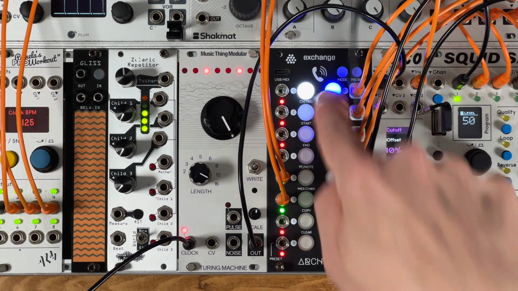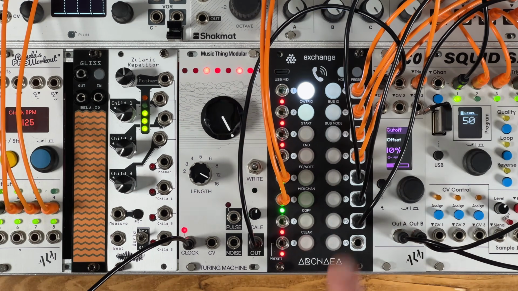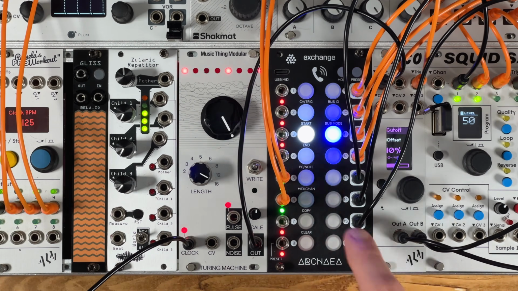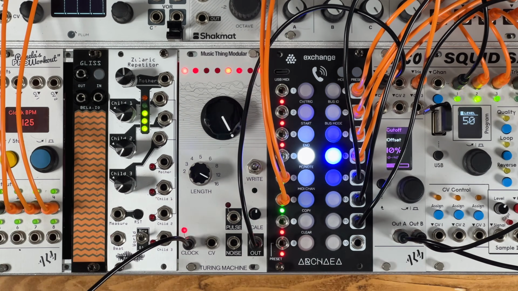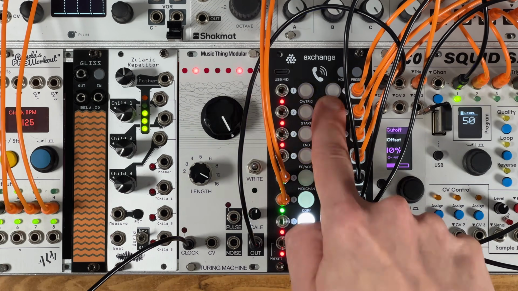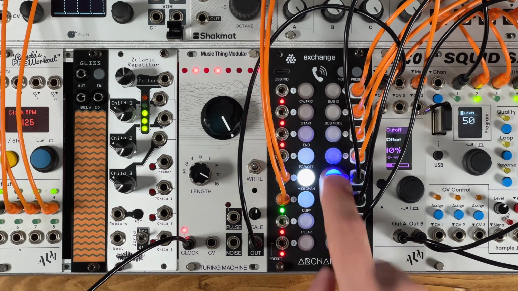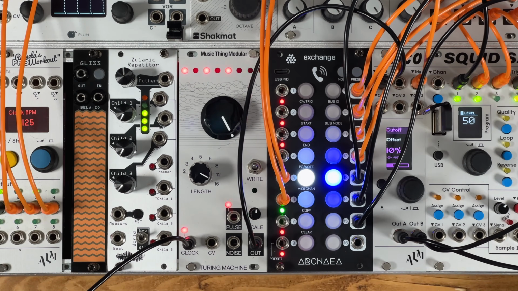So we can play with muting and unmuting these parts and routing and rerouting them. Quite fun too. Let's just bring in the synth part as well and hear how that sounds.